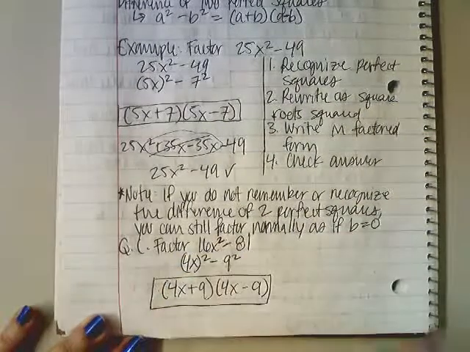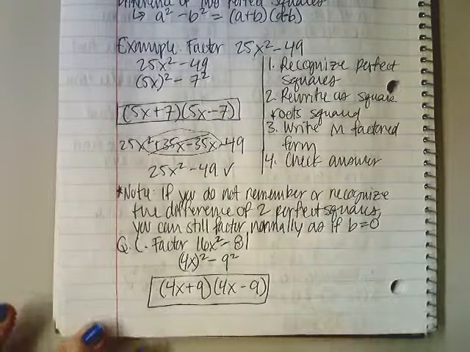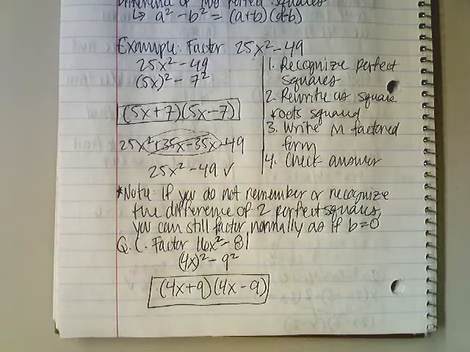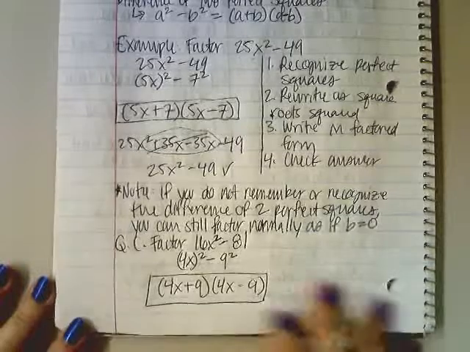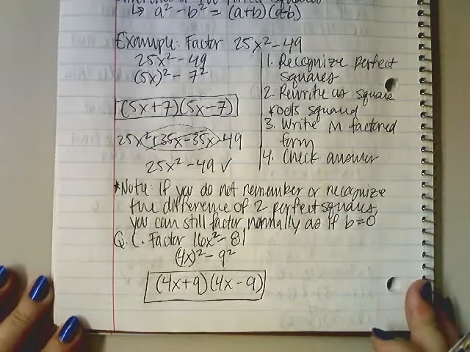And I'm all done. If we want to check our answer, we redistribute, the middle terms cancel, and we end up back where we started. I'm not going to show you that, but if you did that, great work.